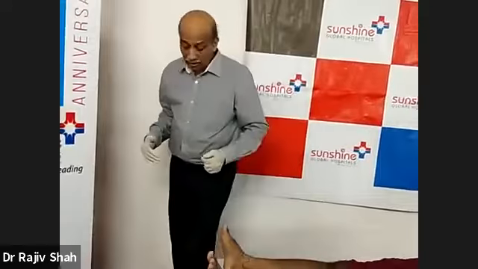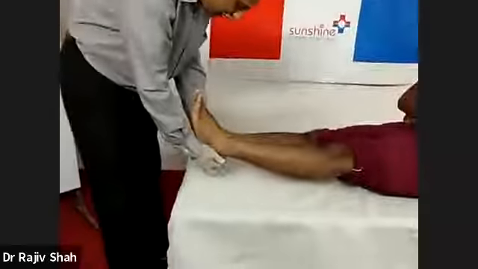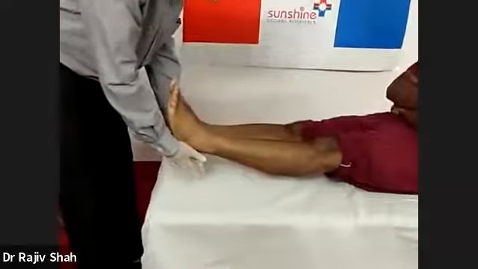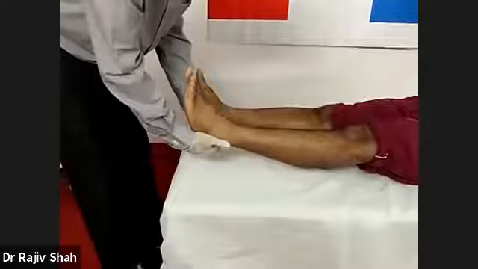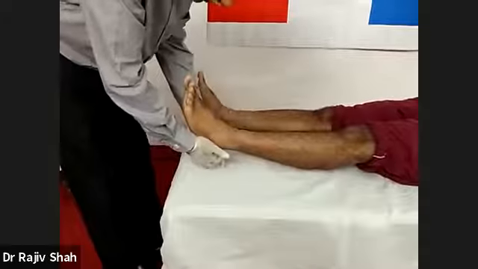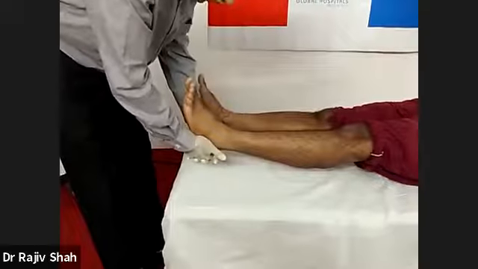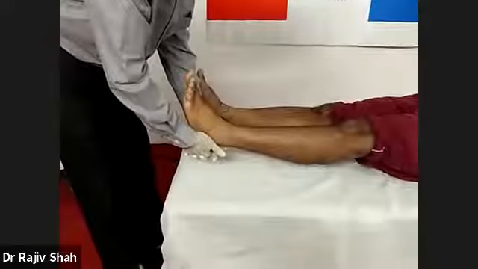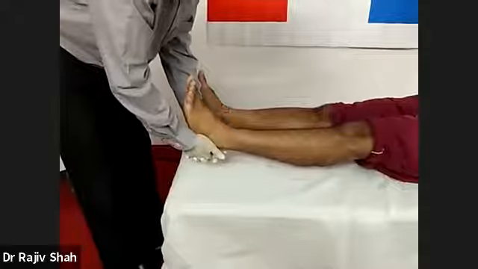You do a calcaneal compression test to diagnose a stress fracture of the calcaneus. For that, you put both your hands, fingers on the plantar aspect, and the flat of your palms over the lateral and medial aspect of the calcaneus, and you press it. In any stress fracture of the calcaneus, the patient would have pain and tenderness here.